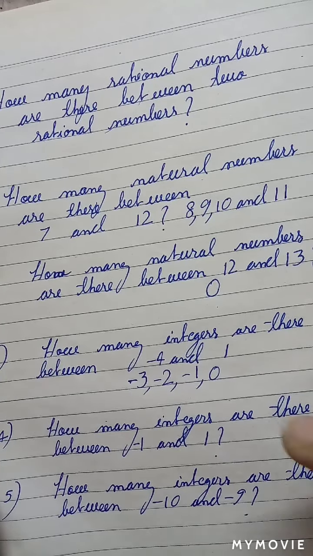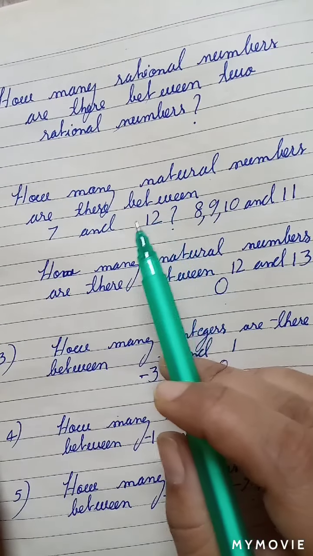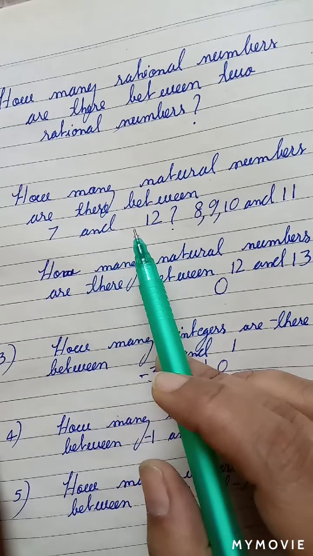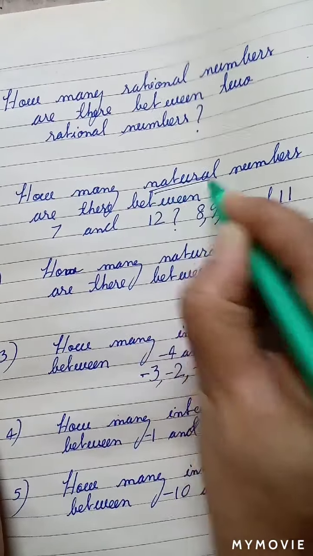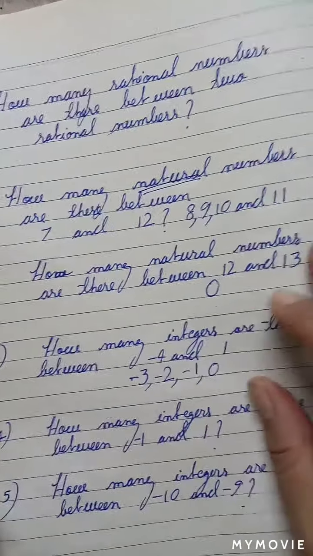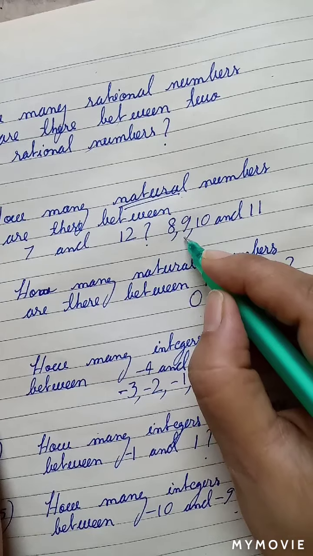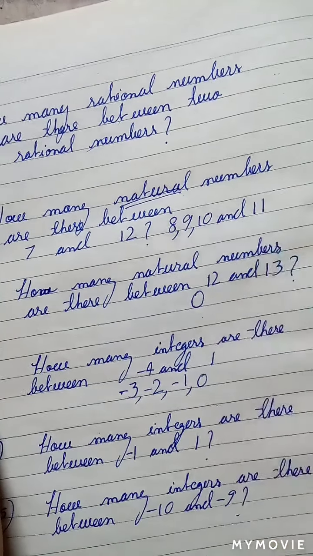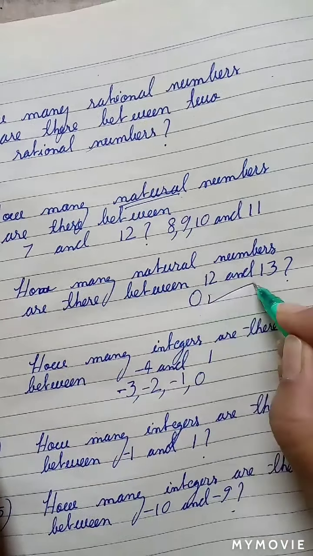So let's begin. My first question is, how many natural numbers are there between 7 and 12? Okay. So we have 8, 9, 10 and 11. And how many natural numbers are there between 12 and 13? It is 0.